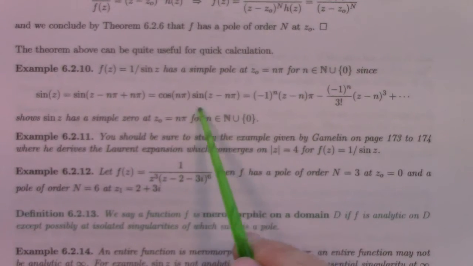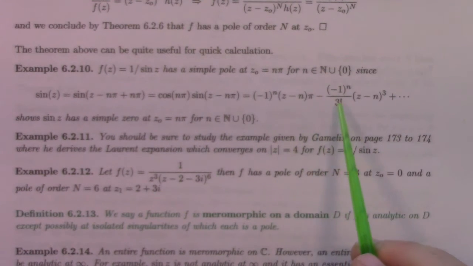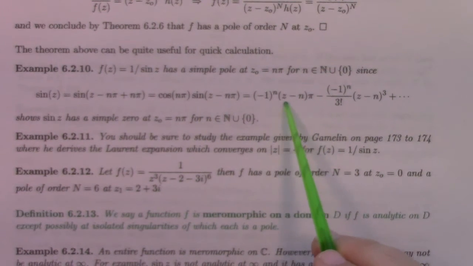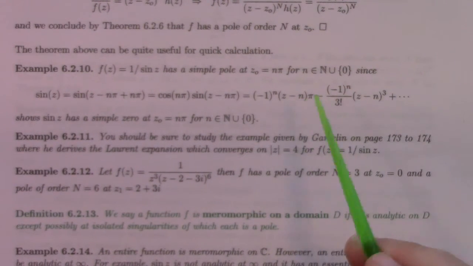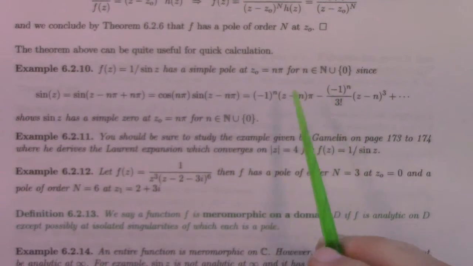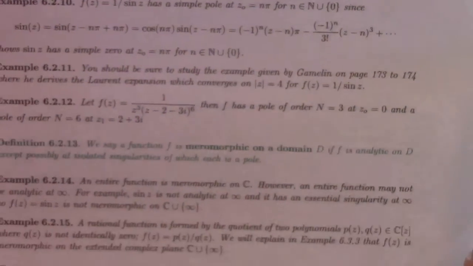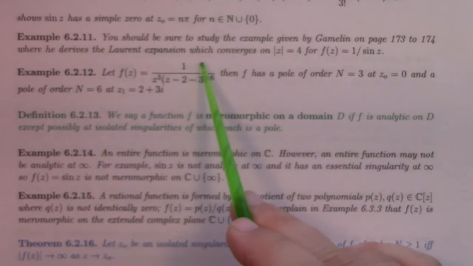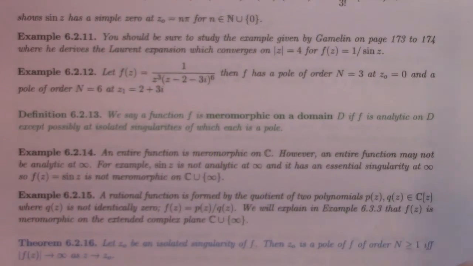And then if I expand this into its power series centered about n pi, I get this. And so you can see that, in fact, we have a simple zero, because the first term is linear. I can factor that out, and it's clear that it has a simple zero, and consequently 1 over sine has a simple pole. I would encourage you to study the example on pages 173 and 174 of Gamelin. That example's got a little bit more to it. Good reading. There's some very simple thinking here. You look at this, it's got a pole of order 3 at 0, and a pole of order 6 at 2 plus 3i, and that's just how it works.